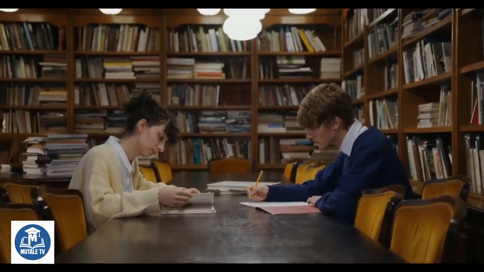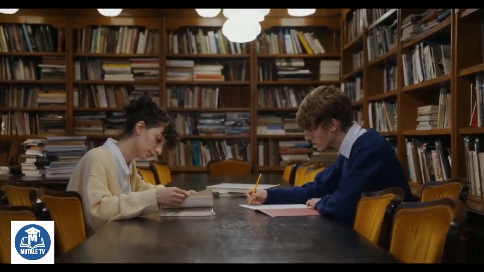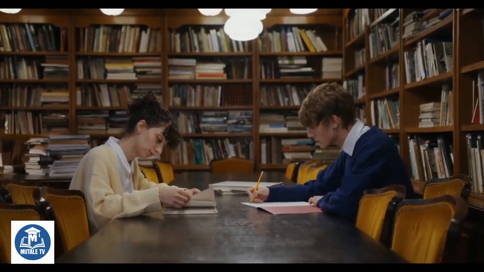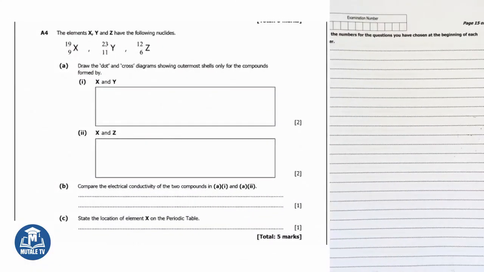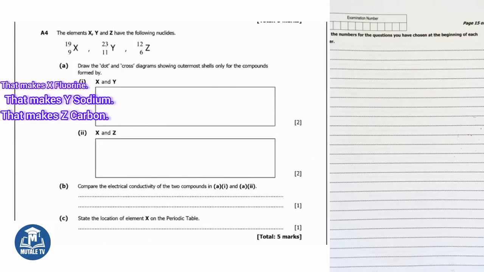Now, since this is a revision video, let me first identify each element before we answer the questions. X has 9 electrons. The electron arrangement is 2 7. That makes X fluorine. Y has 11 electrons. The electron arrangement is 2 8 1. That makes Y sodium. Z has 6 electrons. The electron arrangement is 2 4. That makes Z carbon. Keep these identities in mind as we go through the parts.